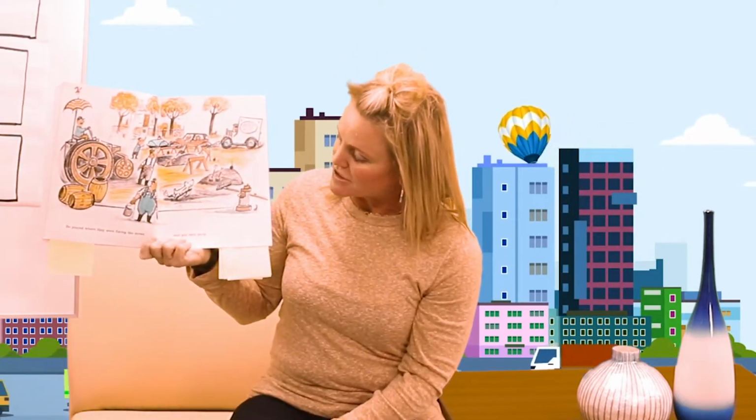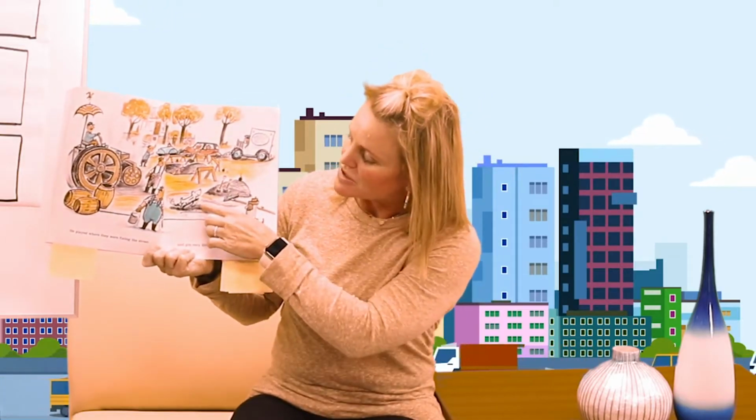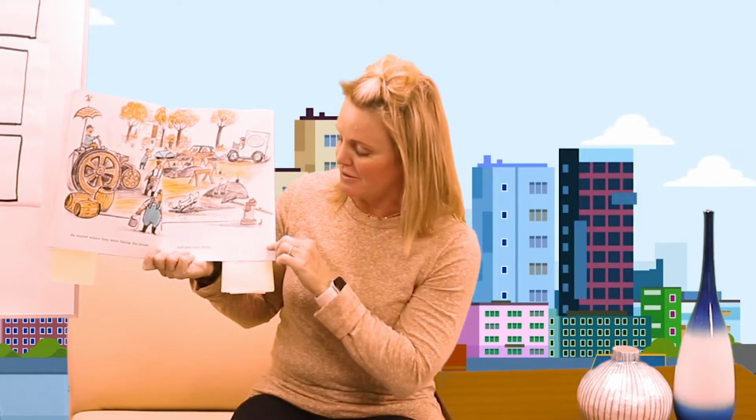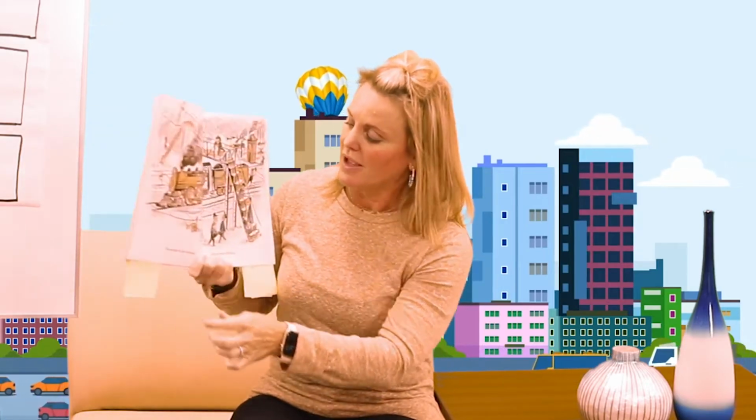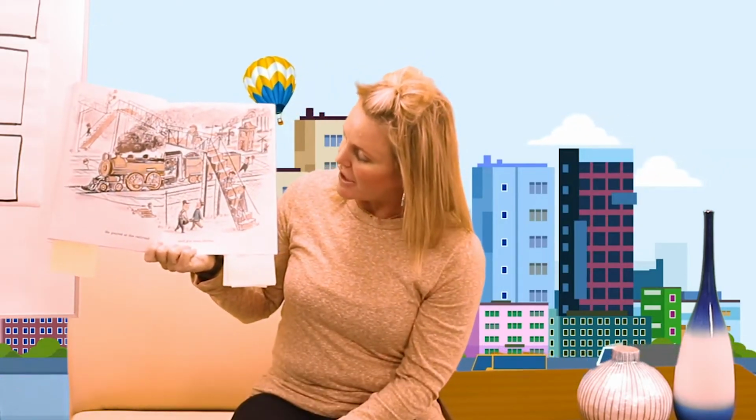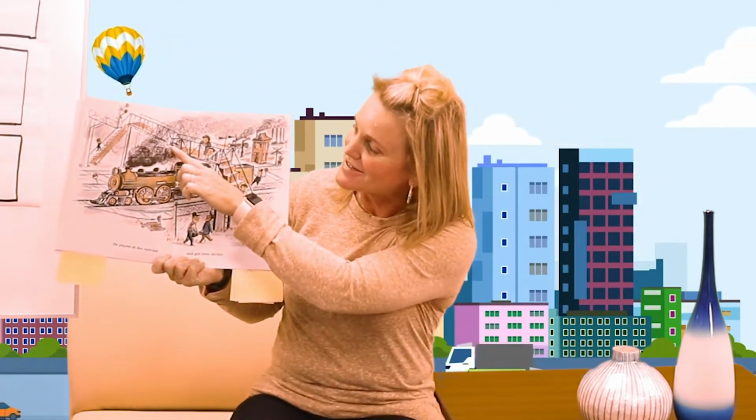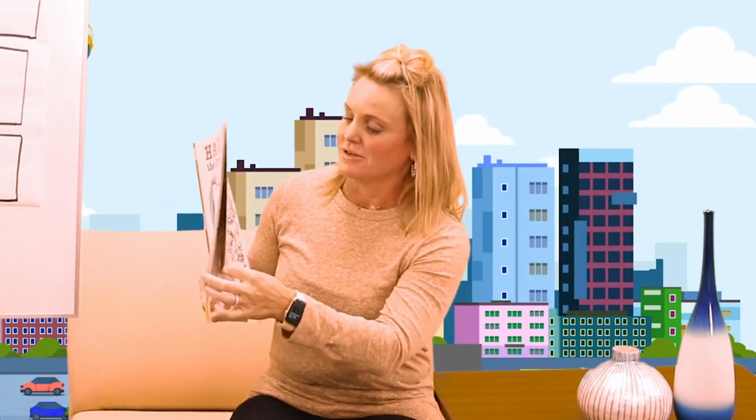He played where they were fixing the street and got very dirty. Look at Harry's paws here. He played in the railroad and got even dirtier. Can you find Harry? There he is. He played tag with the other dogs and became dirtier still.